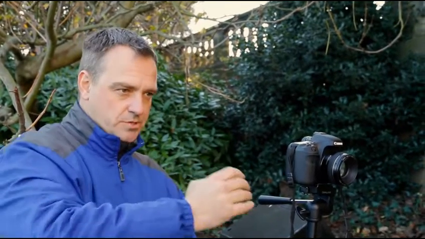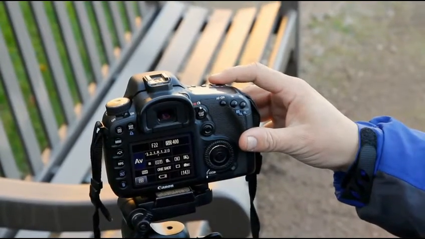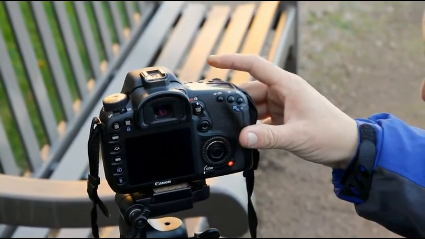And then my final example is going to be at f22, so I'm really going to close the aperture right down, which gives me the maximum depth of field, which should give me the whole of the inscription in focus. So f22, take the picture, and what we'll do now, we'll review the results and see what we find.